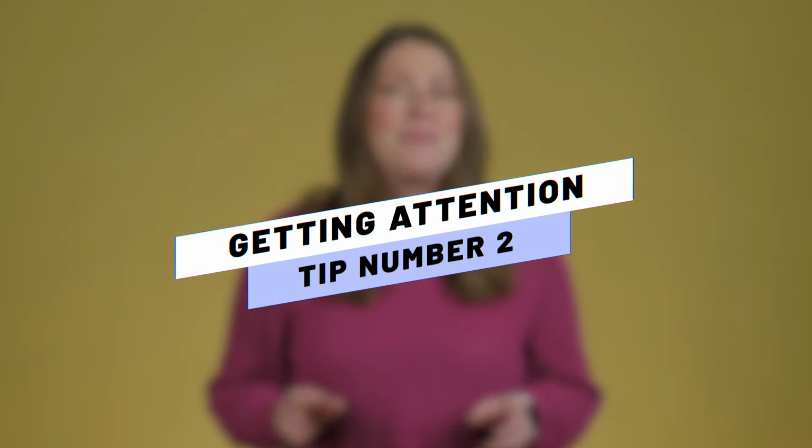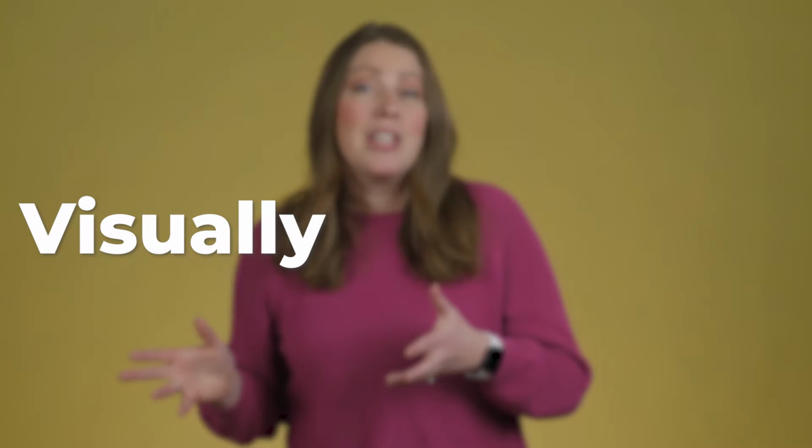Tip number 2, getting attention. When you're getting the attention of a person who is deaf or hard of hearing, you need to think of 2 different ways, visually or by touch. The first way is to wave. You can wave at them to get their attention, not in front of their face, just waving to gain their attention. Also, tapping on the table or tapping on their shoulder. These are the cultural norms of gaining attention within the deaf community.